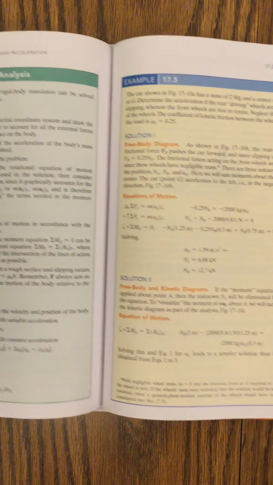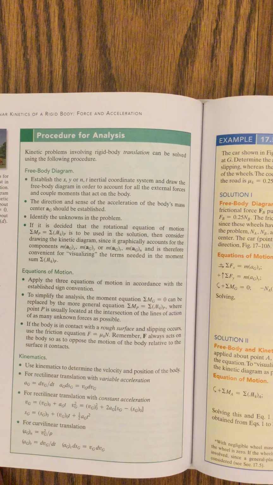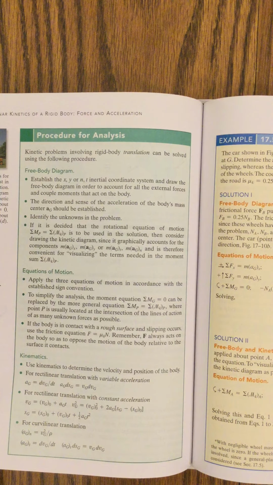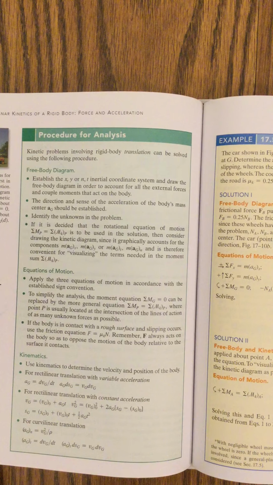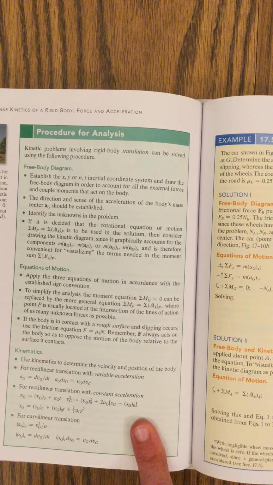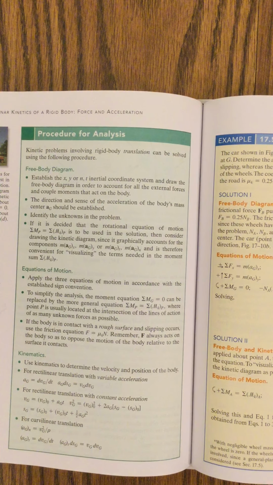Okay, and you should read over everything in section 17.2 and the beginning of 17.3, but pay particular attention to what is in the green box here. And that concludes our introduction to 17.2 and 17.3.